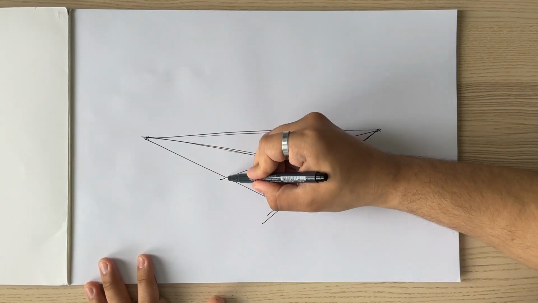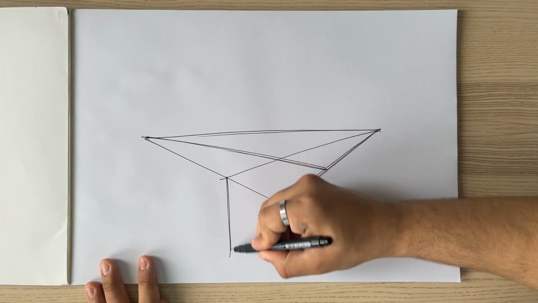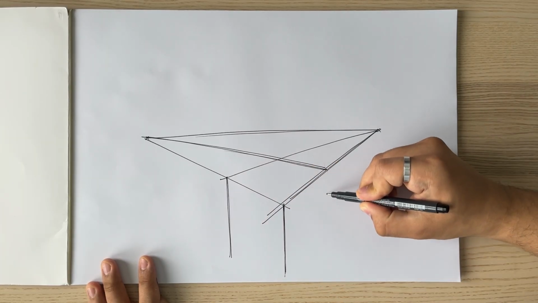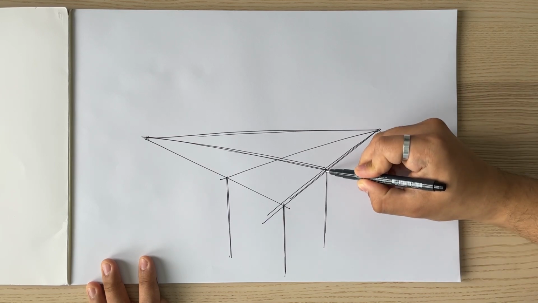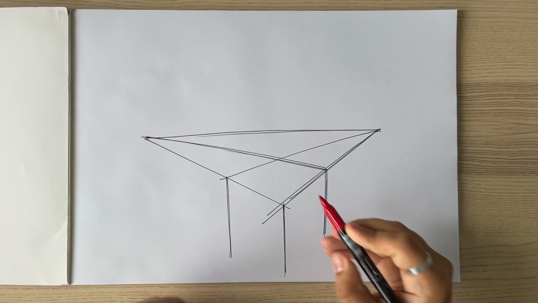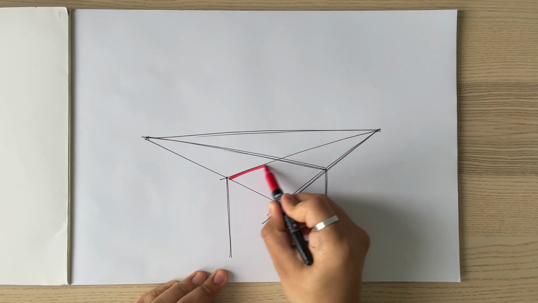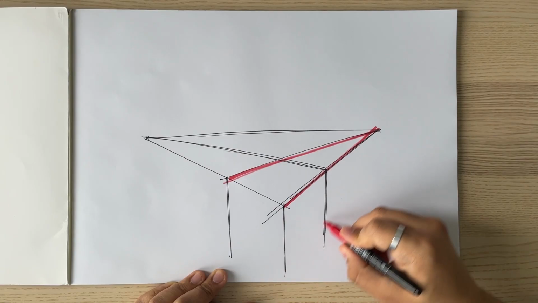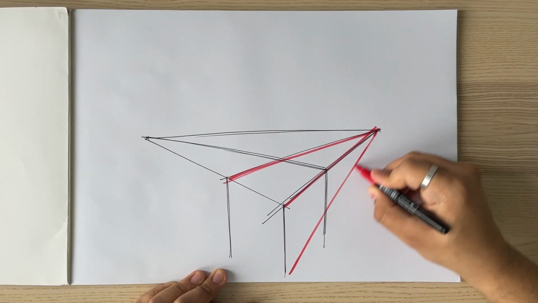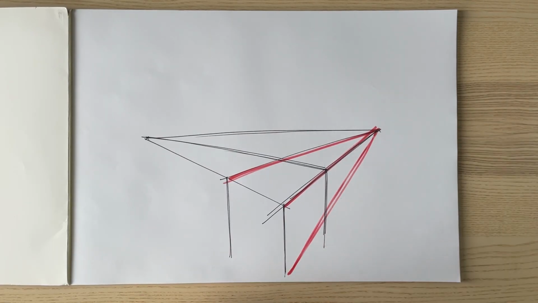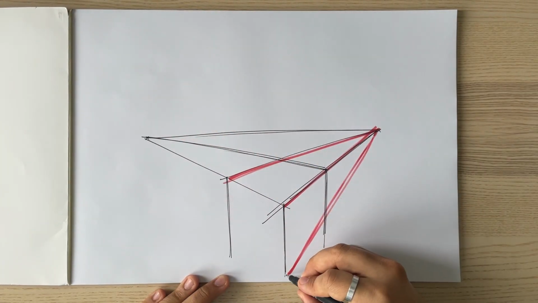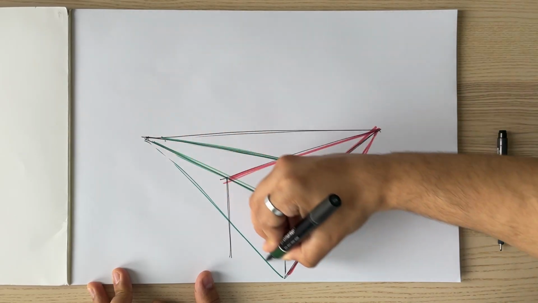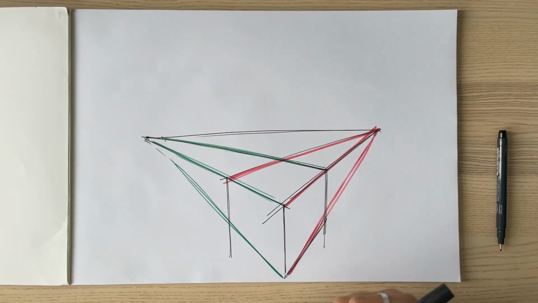Now we'll make some straight parallel lines downwards, and these are going to be the other edges of our cube, and then we shall connect them still using the vanishing points. This is because all edges that go in the same direction converge towards the same vanishing point, just like in 1-point perspective. The same thing is done with the other side, except I'm using green to demonstrate all the edges that go towards the other vanishing point.